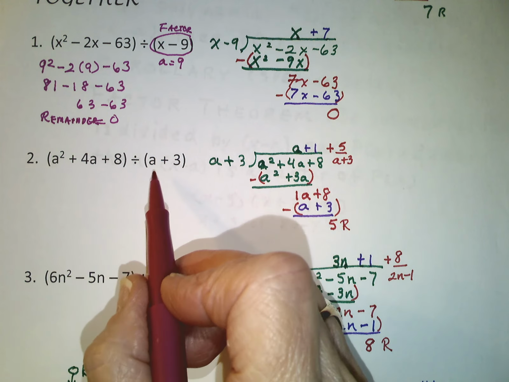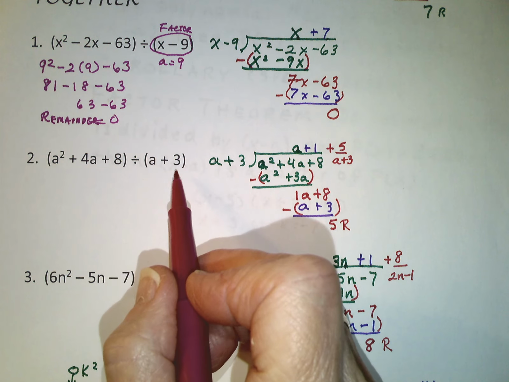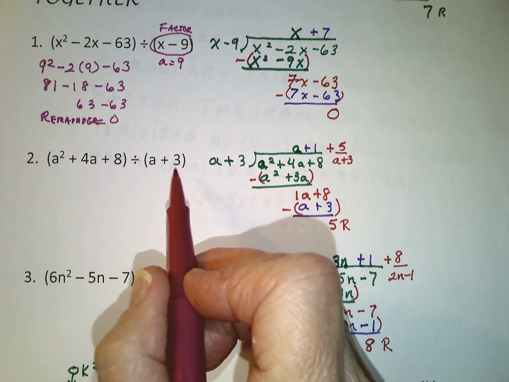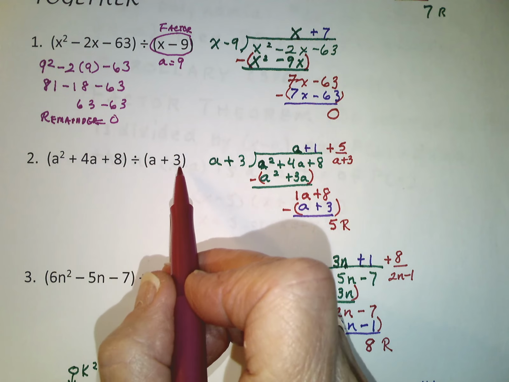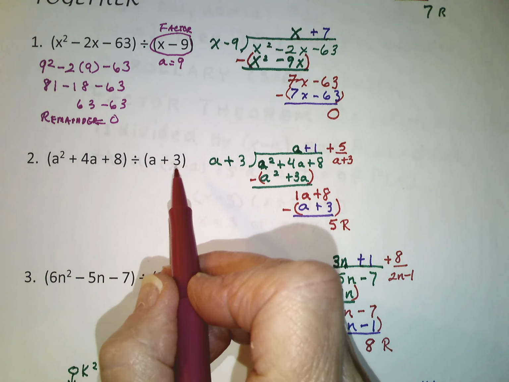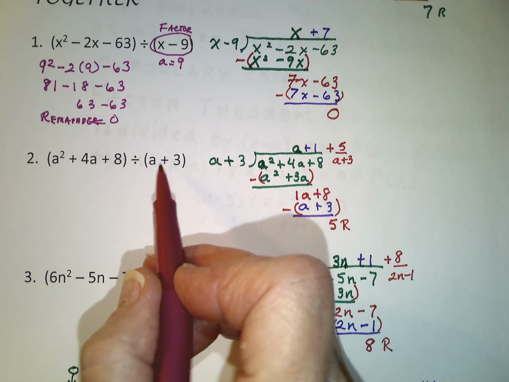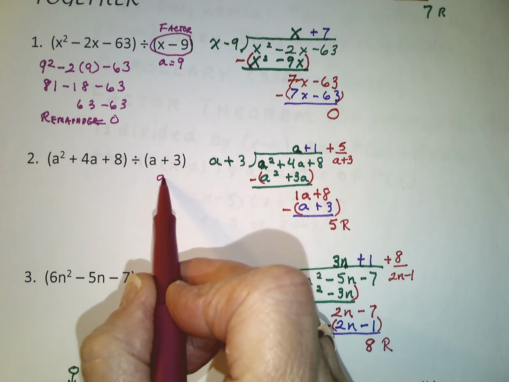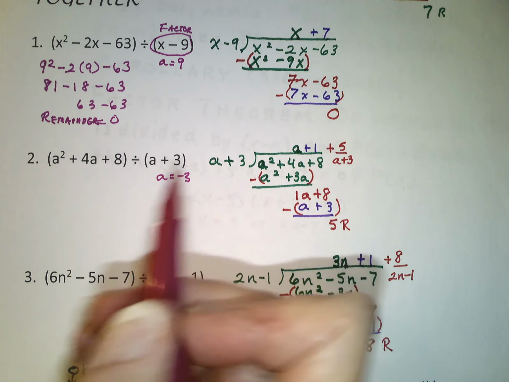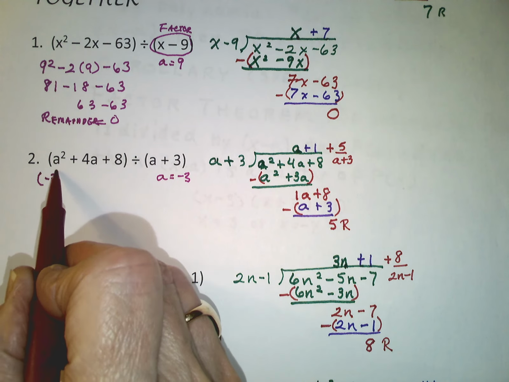How about number 2? Are we going to be allowed to use the remainder theorem here? If we have 2 terms, leading coefficient is 1, we should be able to. So yes, we can use the remainder theorem here. But it says a plus 3, we're not going to put in a plus 3, we're going to put in a negative 3 for a. Everywhere there's an a, we're going to replace it with negative 3.